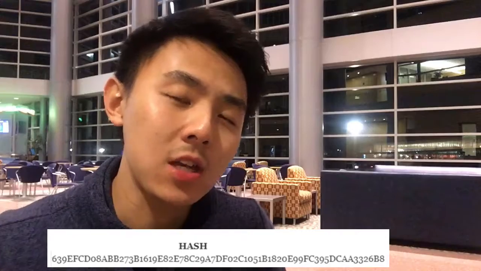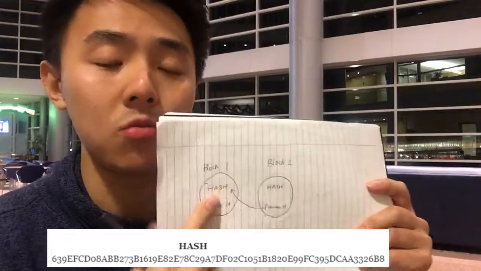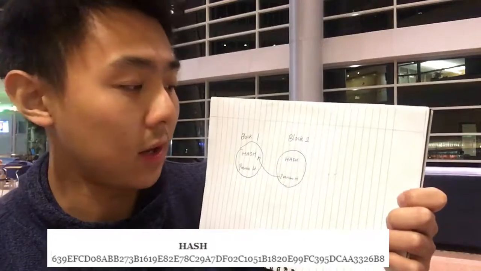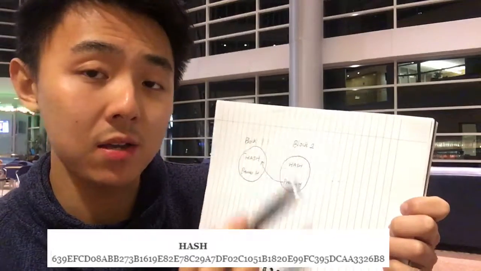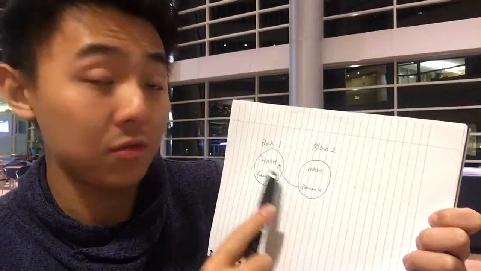If we take a closer look into the block, the block consists of all of your transaction history, like your address, like the time the transaction happened, and besides all of this, it also has a hash. You can understand hash as the identity of the block. So let's take a look at those two blocks here, block 2 and block 1. Block 2 is going to have a hash, which is the identity of this block. It also contains the previous hash, which is the hash of block 1.